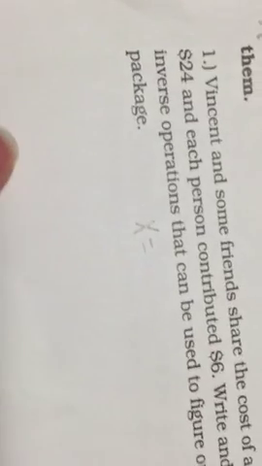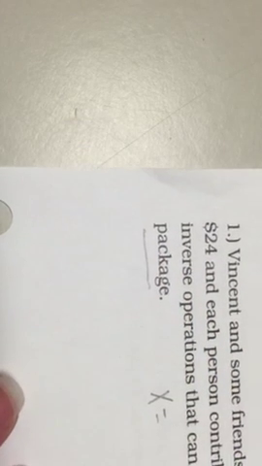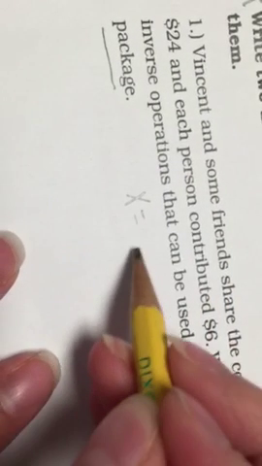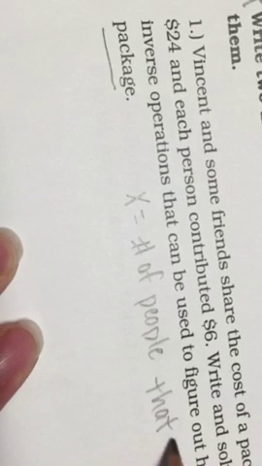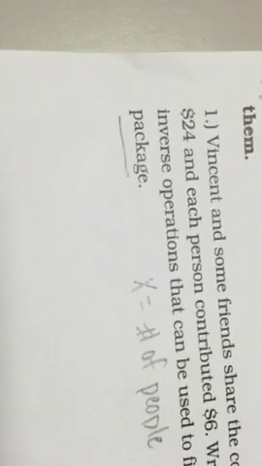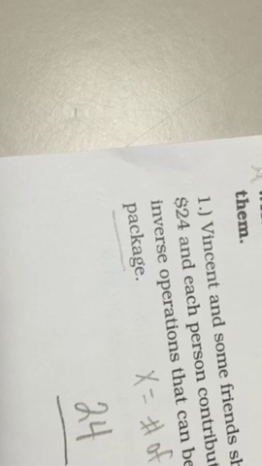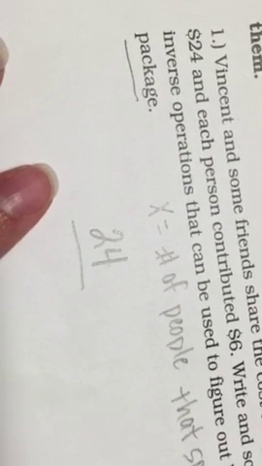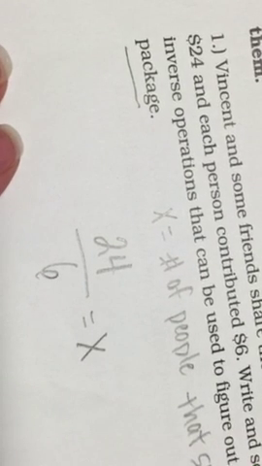Our variable is coming right from here. It's the number of people that split the cost of the CDs. Okay, so that's what I'm going to write down. My variable is the number of people that split the cost. Okay, so a couple different ways that I can write this. One equation I can write is the total, which is $24, divided by how much each person contributed, which was $6. That would tell me how many people split the cost.